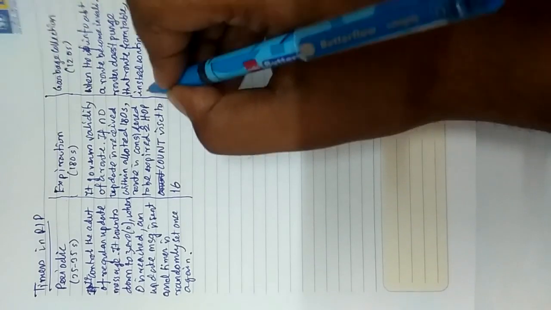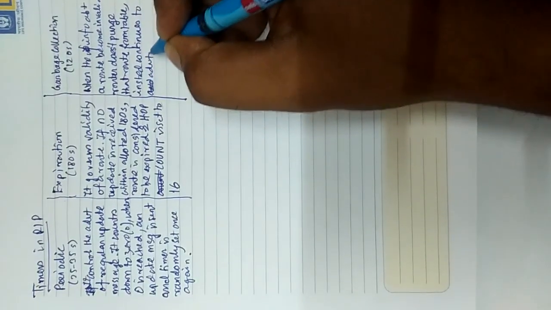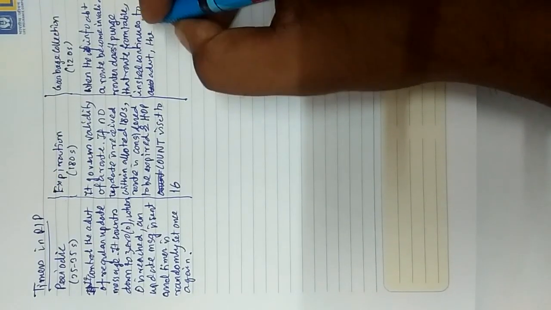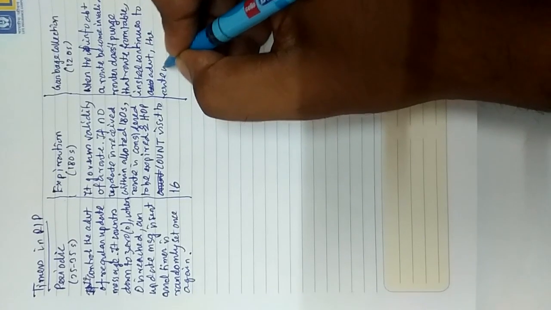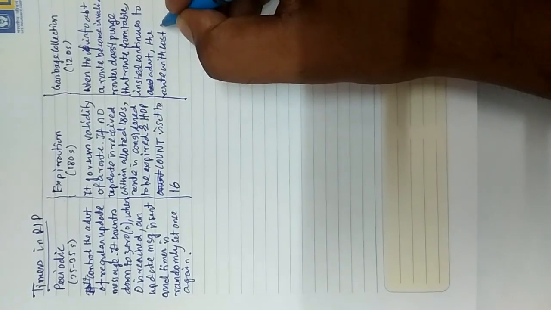Instead, it continues to advertise the route with cost equal to 16.